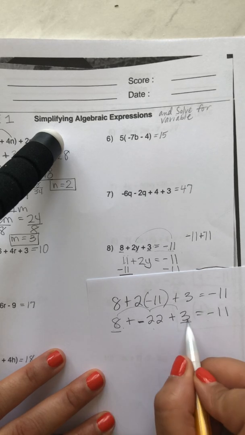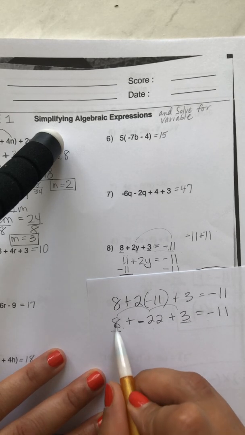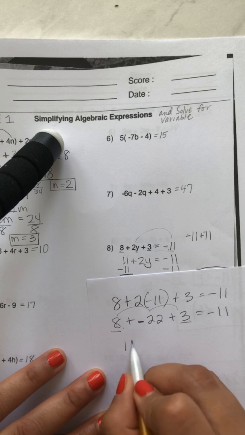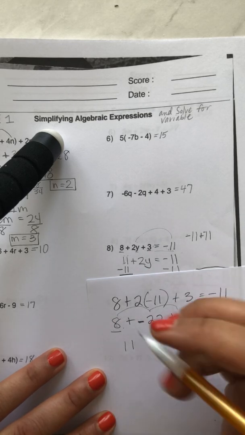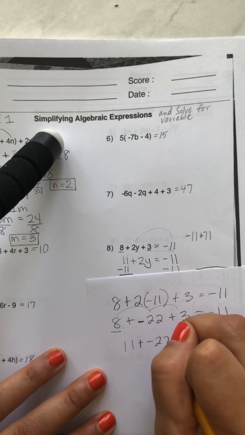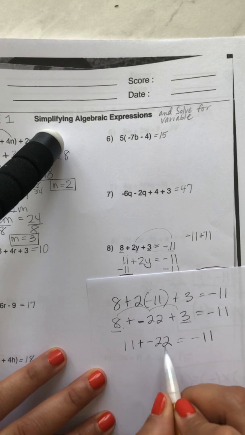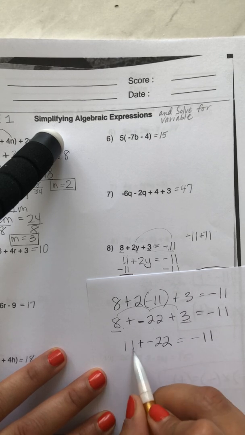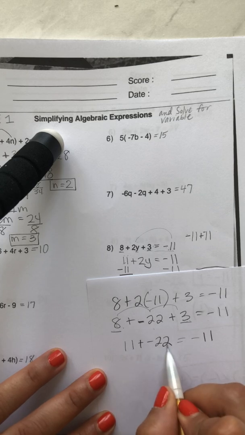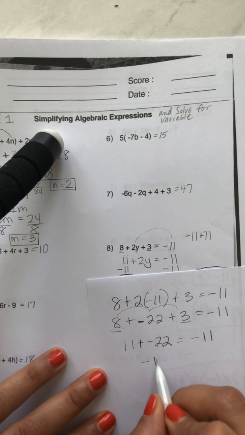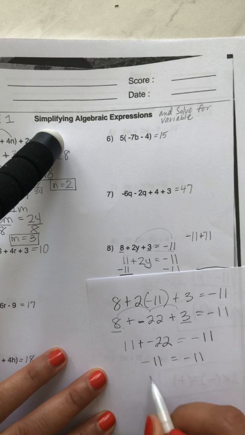So I'm just going to combine these two because it's easier for me. So 8 plus 3 is 11, plus negative 22 equals negative 11. So what's 11 plus negative 22? You just find the difference between 11 and 22, which is 11, but this wins the sign, so negative 11 equals negative 11. So it is true.